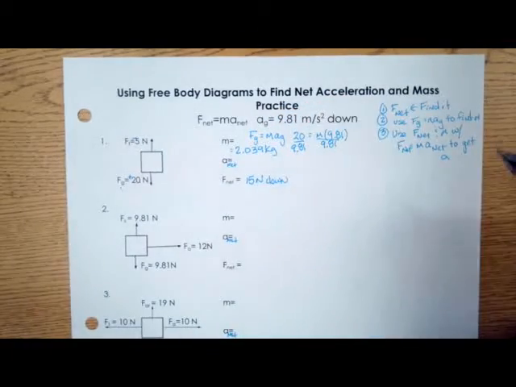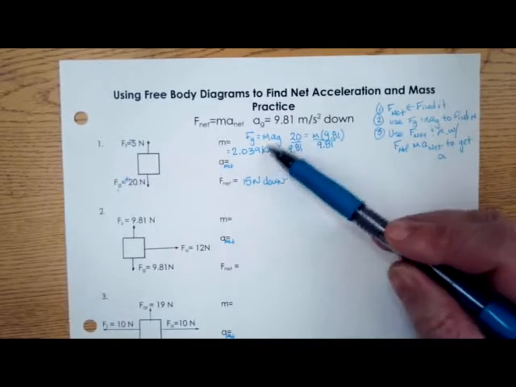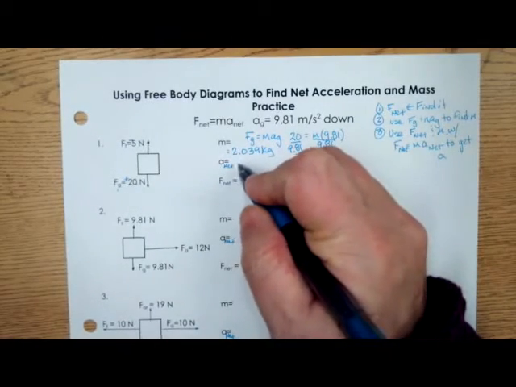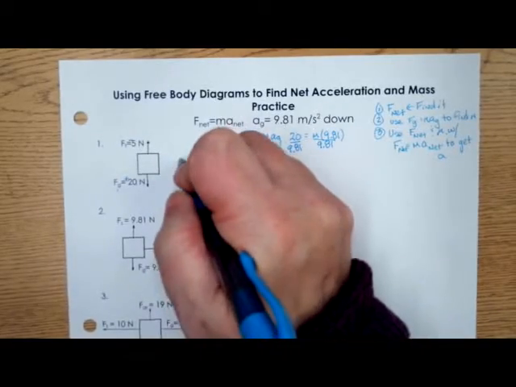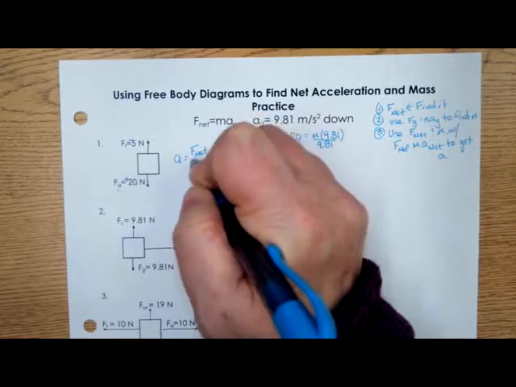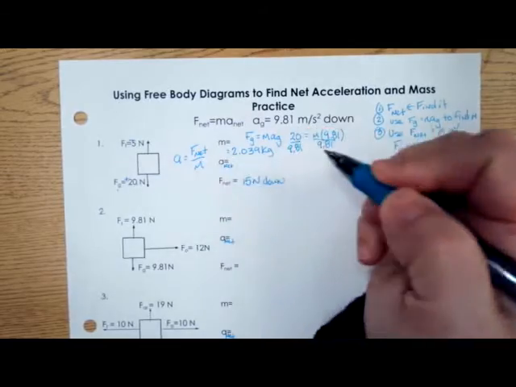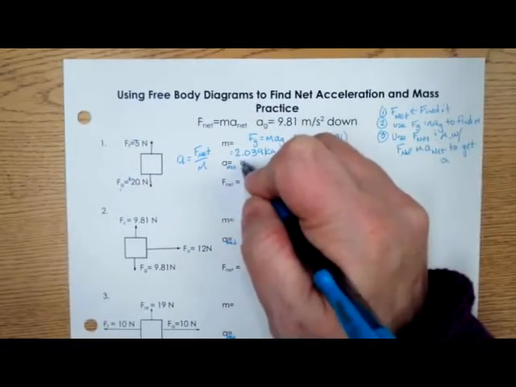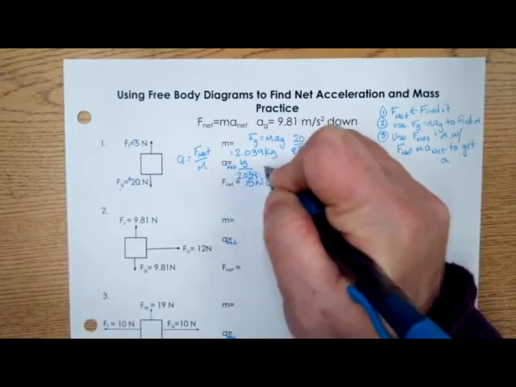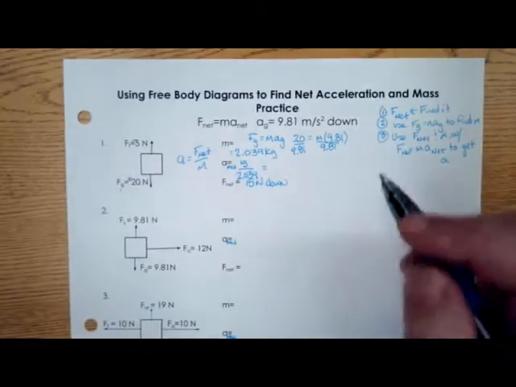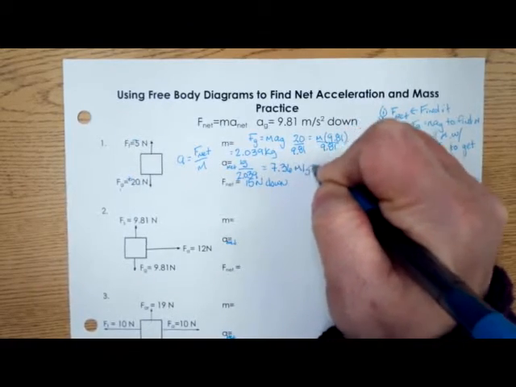2.039 kilograms. The third step over here says to use the FNet, which we figured out, and the mass to find the acceleration. We can use kind of a fun little formula here. Rather than FMA, we can actually use a equals FNet divided by m. That way you'll get the acceleration directly. So a equals FNet, which is 15, divided by the mass, which we figured out was 2.039. So dividing those two numbers, you will get 7.36 meters per second squared.